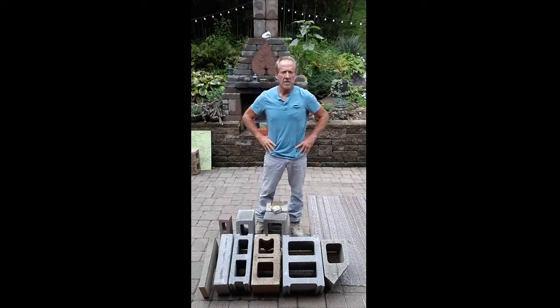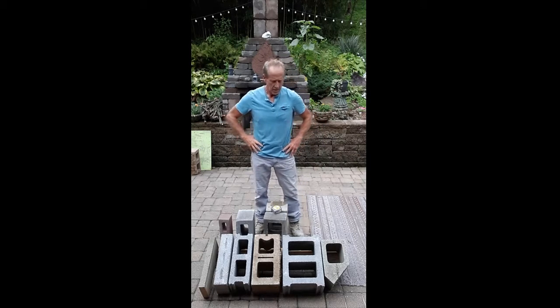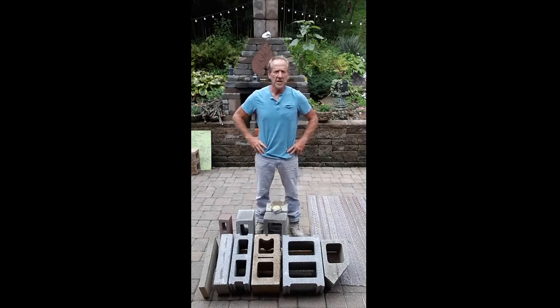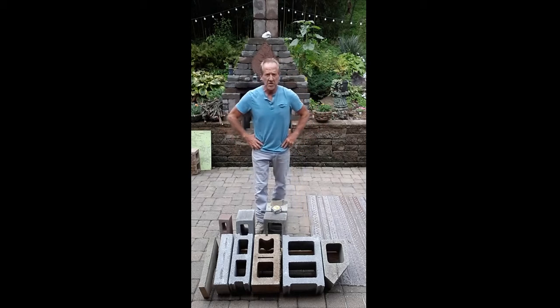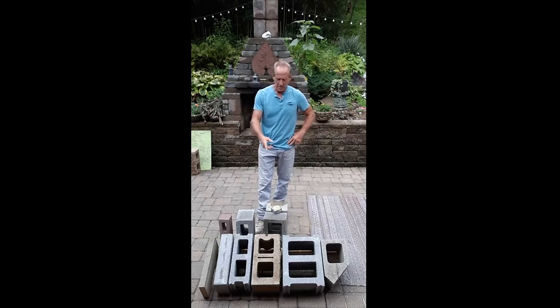Today we're going to talk about concrete block, or CMUs, concrete masonry units. As you can see, I've got some block displayed here.